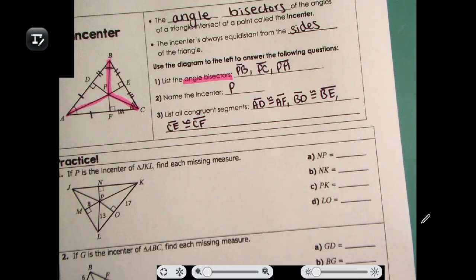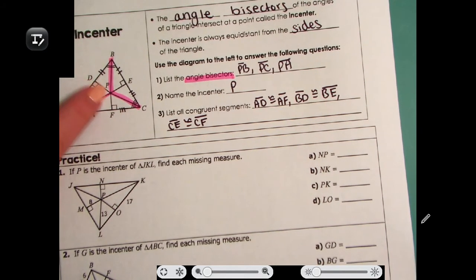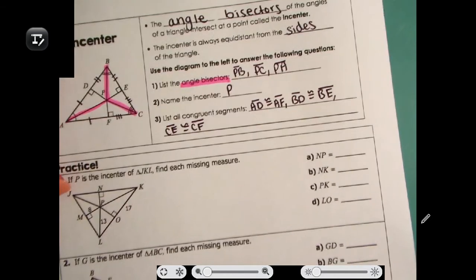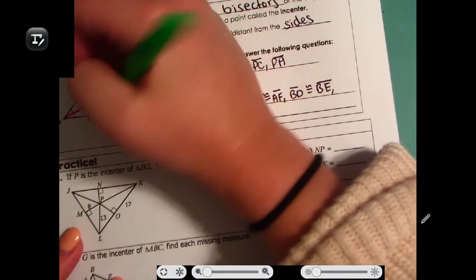And then it said that the incenter is always equidistant from the sides of the triangle. So here's the incenter. Now let's look at it reaching to each side. So it's going to a side, to a side, and to a side. That means that all of those are congruent. So I'm going to highlight those in green.